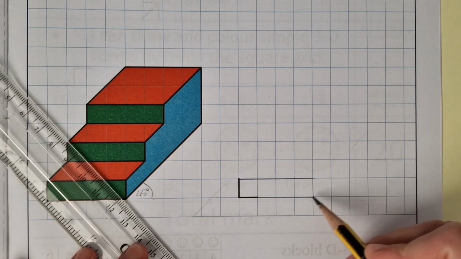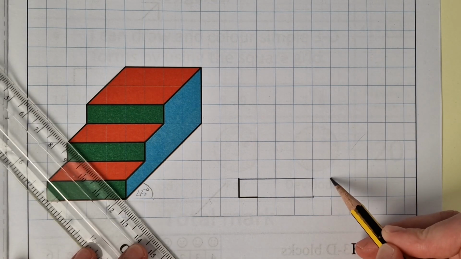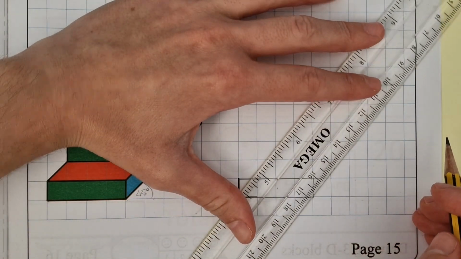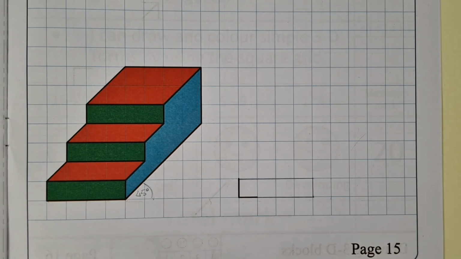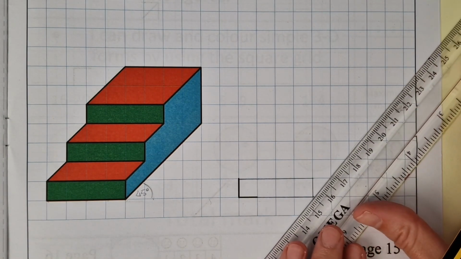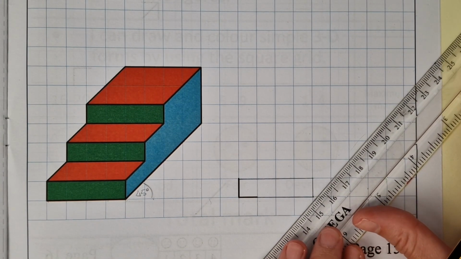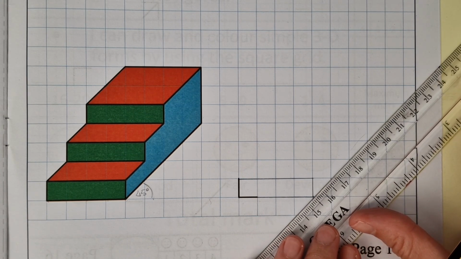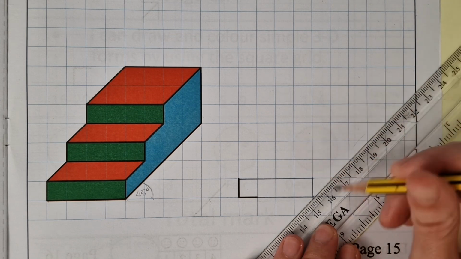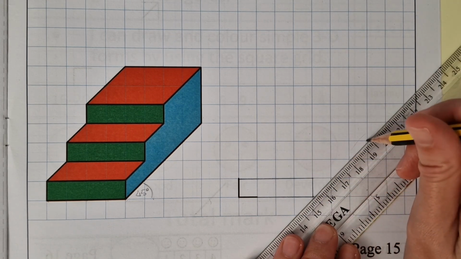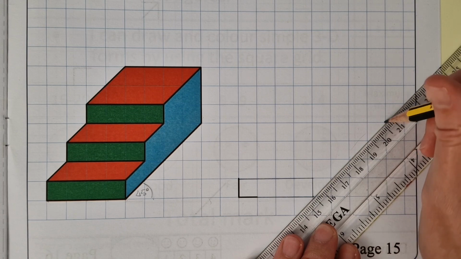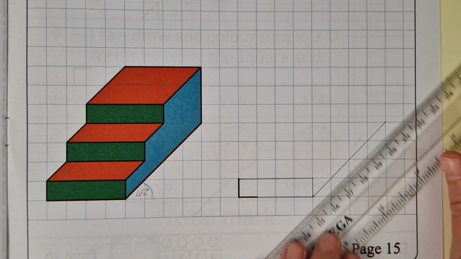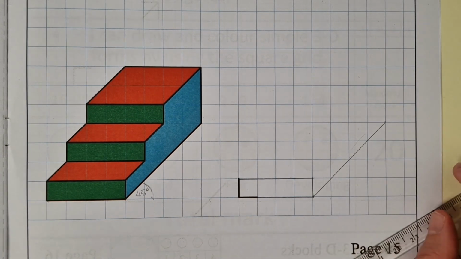Place the ruler at 45 degrees, basically from corner to corner of each square on the grid line. So place it diagonally like this, touching the corners of each square. Count the squares, so that's 4 squares. Place the pencil at the end of the line and draw a line.